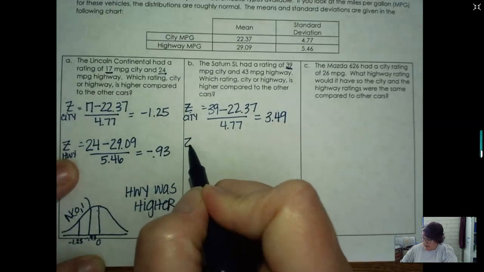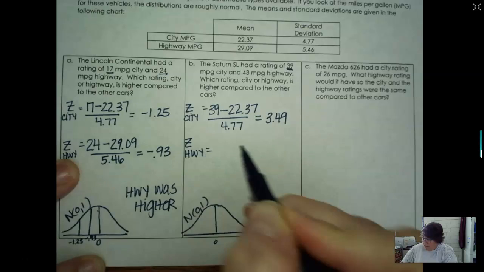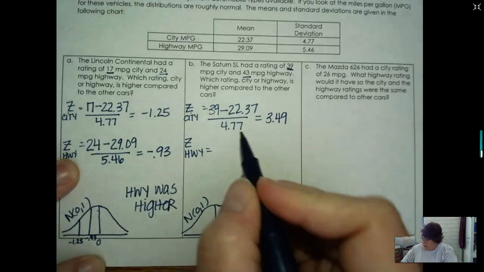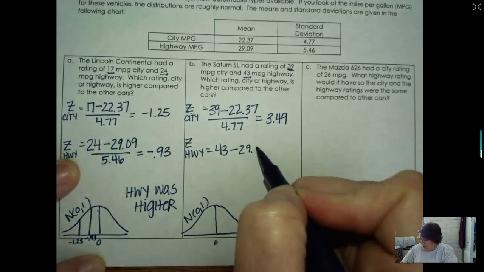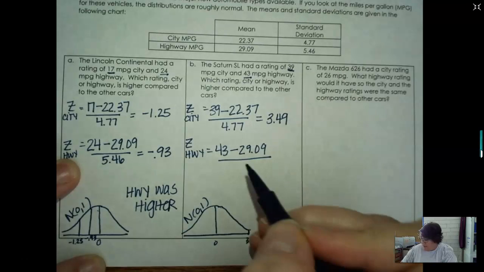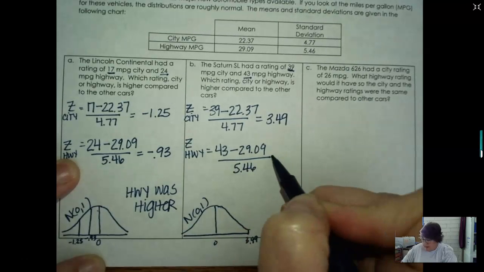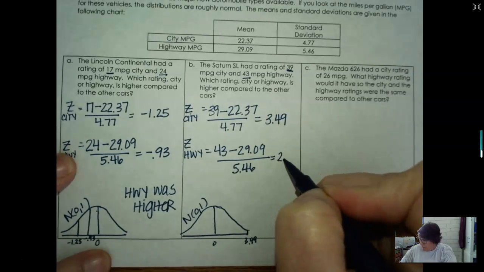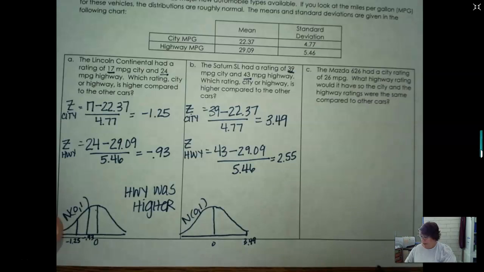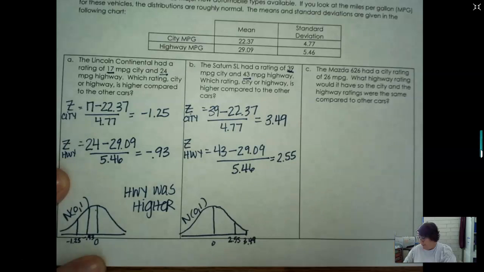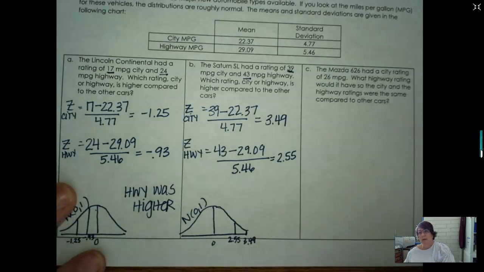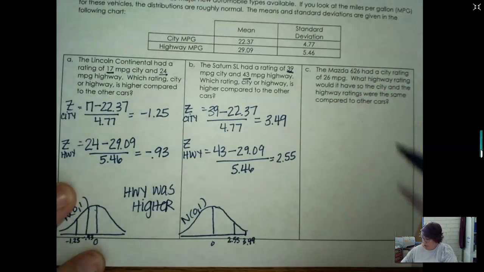Now let's take a look at our Z for our highway. Our score of interest for highway was 43 miles per gallon, minus the mean for highway, which is 29.09, divided by the standard deviation for highway. When I calculate that one out, it's still pretty good, 2.55. Okay, 2.55 is not as far as 3.49, so I'm going to put it right here, 2.55. Now, who did better? That's what the question's asking. The 3.49 is much further to the right, so that's a better gas mileage. And so our city was better here.